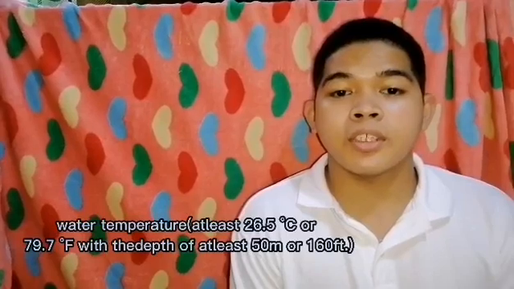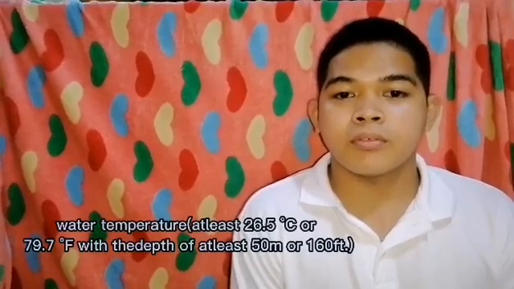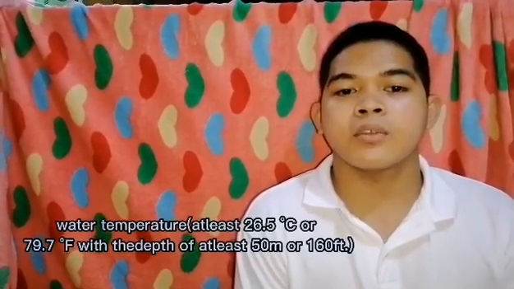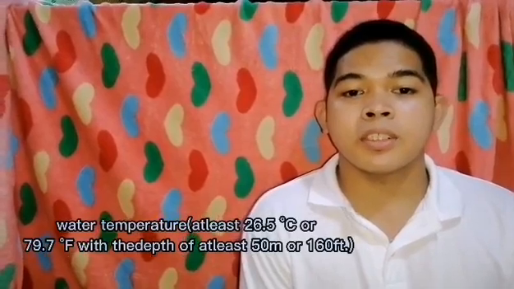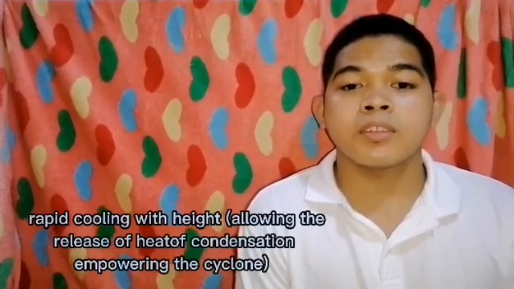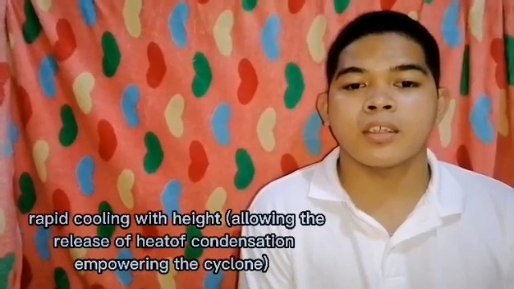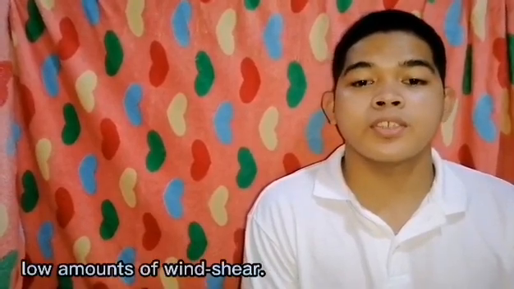Buys Ballot's Law on storm formation. How do storms form? The factors that contribute to the formation of a storm include: Number 1. Water temperature of at least 25.5 degrees Celsius or 77.9 degrees Fahrenheit, with a depth of at least 50 meters or 160 feet. Number 2. Rapid cooling with height, allowing the release of heat of condensation and powering the cyclone. Number 3. High humidity. Number 4. Low amounts of wind shear.